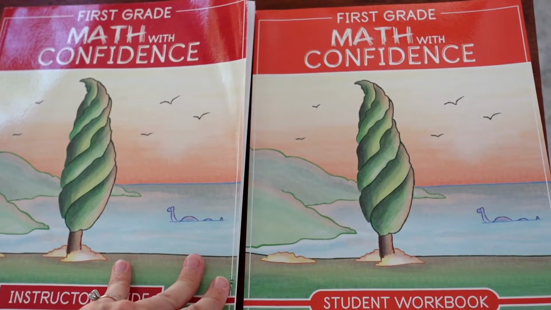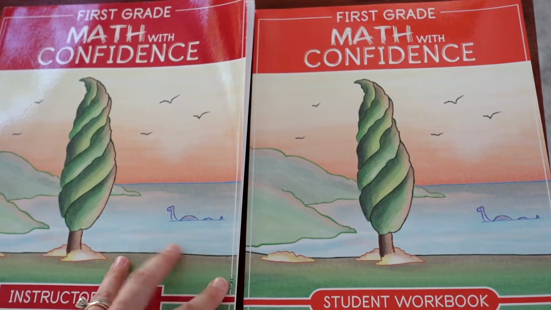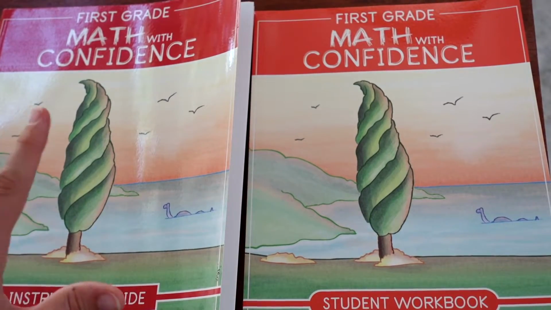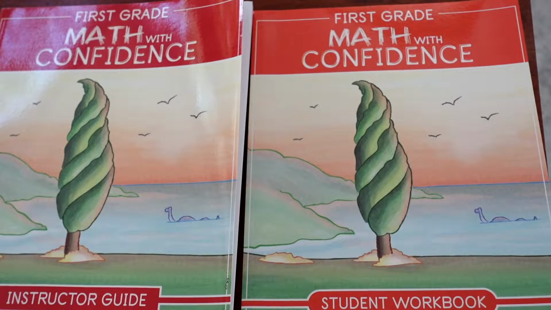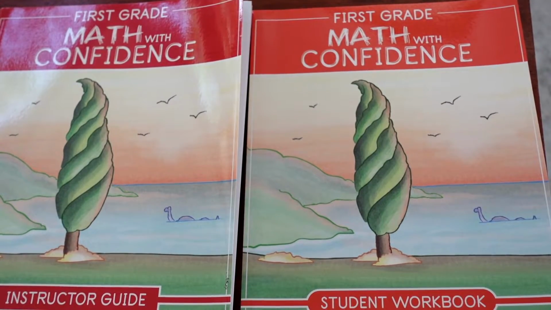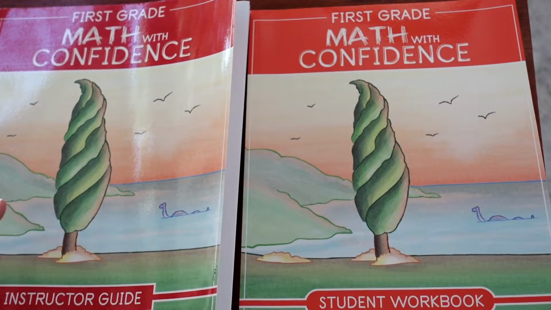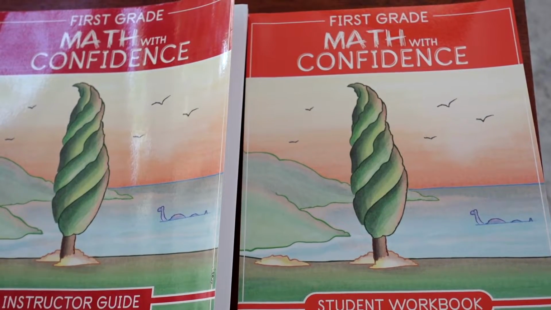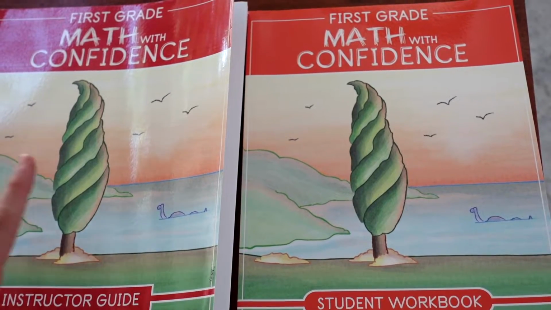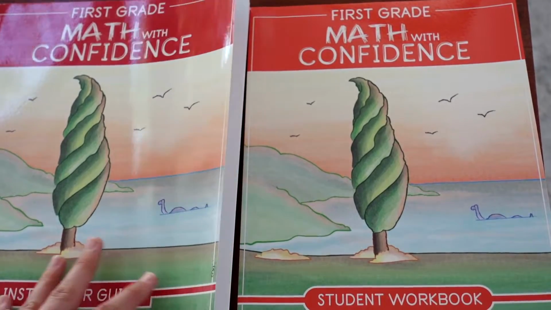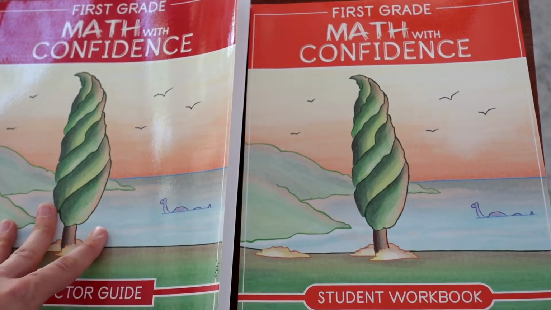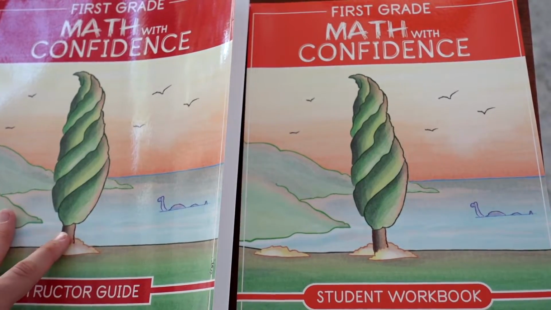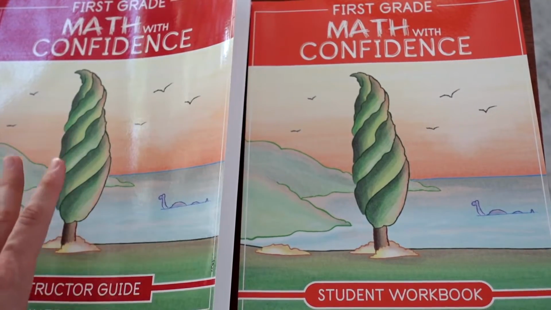Now here I'm going to show you inside first grade Math with Confidence. And this is quite a bit different from Math U See. It also is a very conceptual, applied math, visual approach to math. But it's just very different, and you're going to know when you see. So one of the things that I find very different is that with this instructor's guide, you pretty much are going to be living in it. You are going to be getting it out every single day.